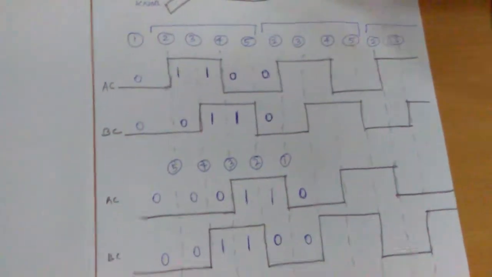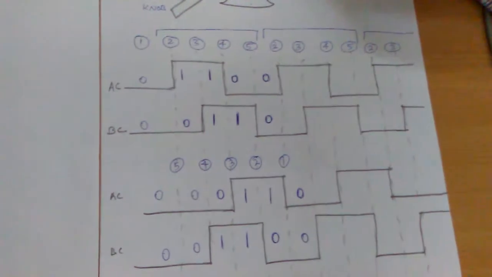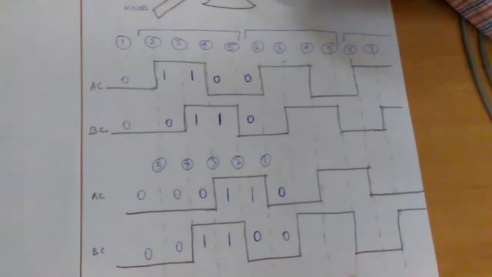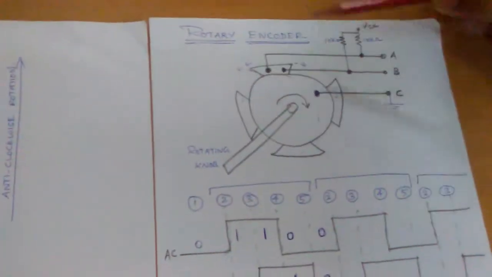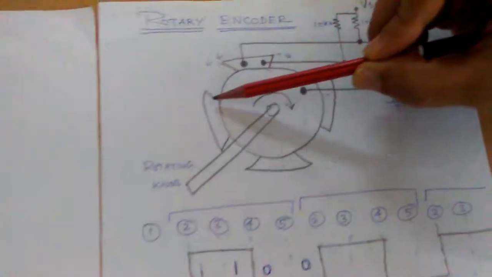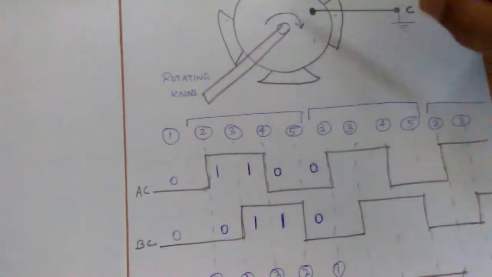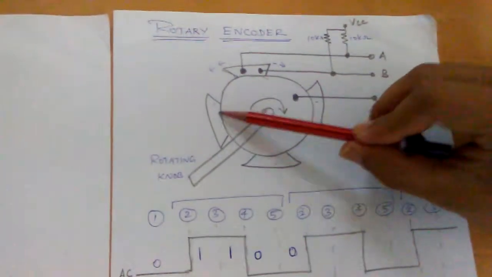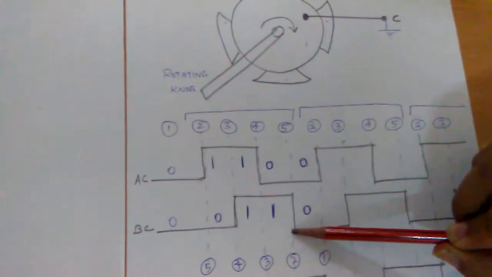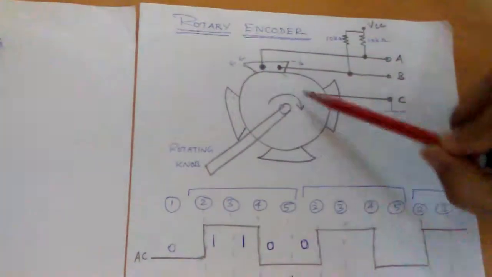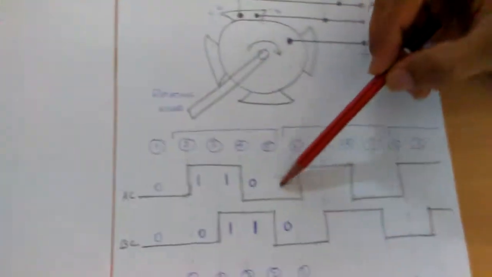So after some angle of rotation, when this portion comes here, AC will keep in contact with this. So AC becomes 0 and then BC will come in contact with this disk, then BC becomes 0. So when you keep on rotating in this clockwise direction, this waveform you can observe.